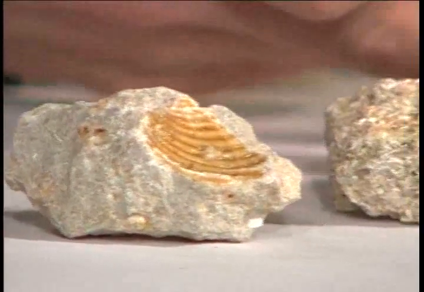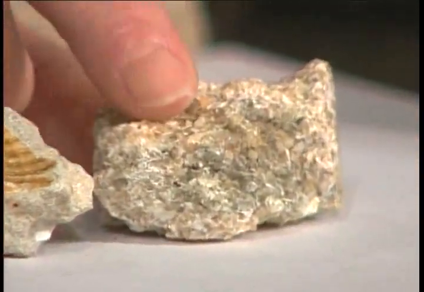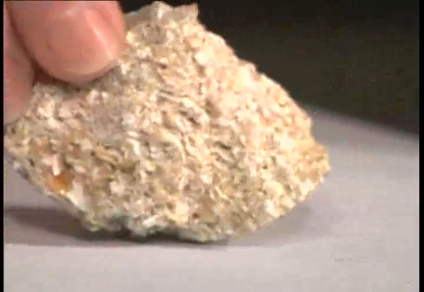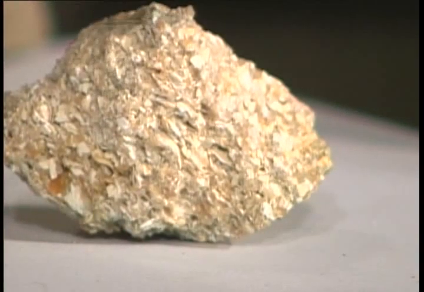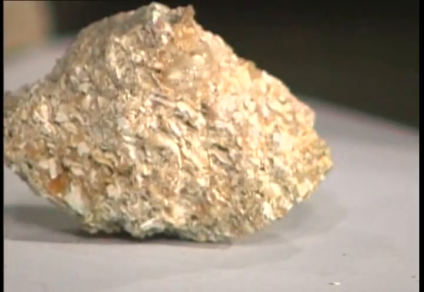Now, the one next to it is a coquina, and it is made of fragments of shells. Let me flip it over this way. I think you can get a better view. There you go. Little bitty shells that have been cemented together. And again, they're made of calcite. How can we tell? Whoops. Drop a little bit of acid, and we see it effervesce.